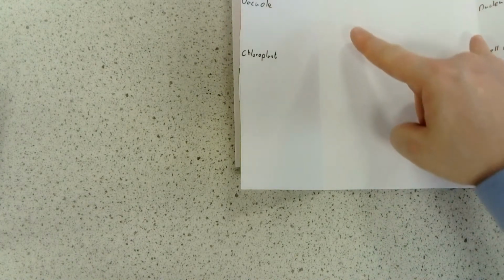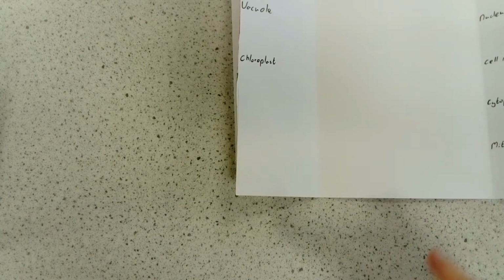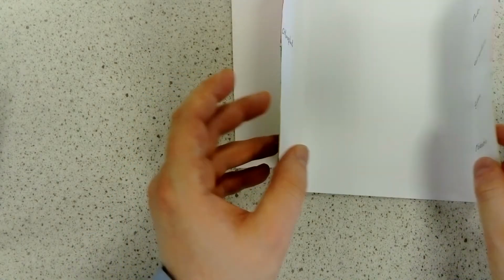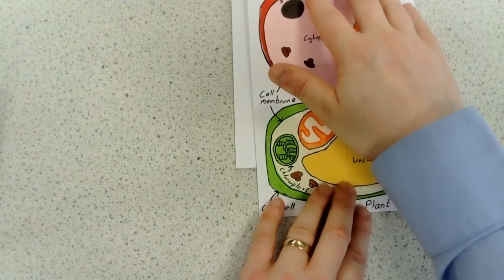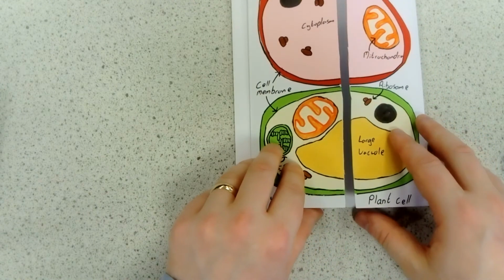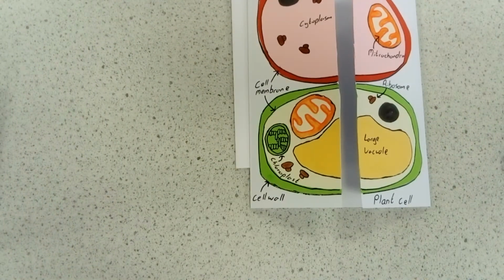Right, this middle section for now, we're just going to leave blank because we might come on and do a few other bits there. Once you're finished, it should look something like this. There's no need to rush. You can look things up. There are books for you to look things up in. You can look things up on the internet. I would strongly suggest using BBC Bitesize.